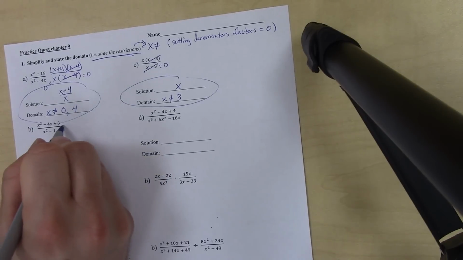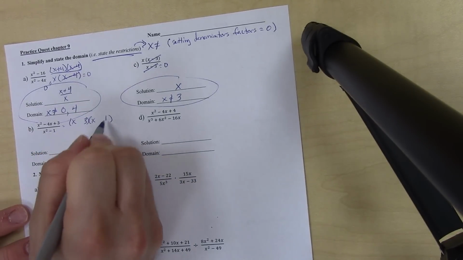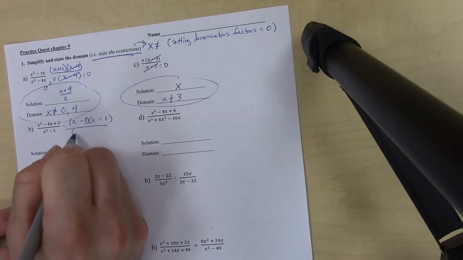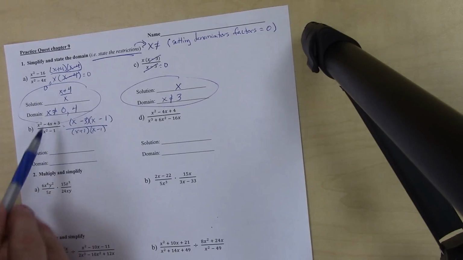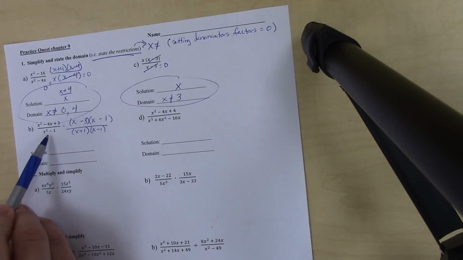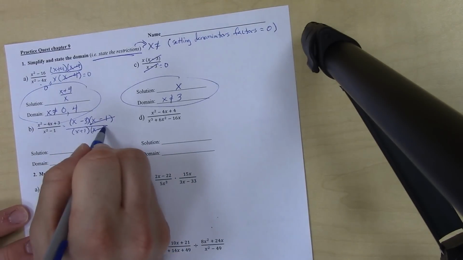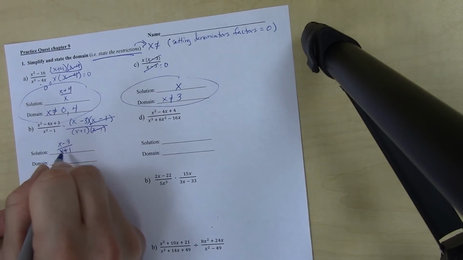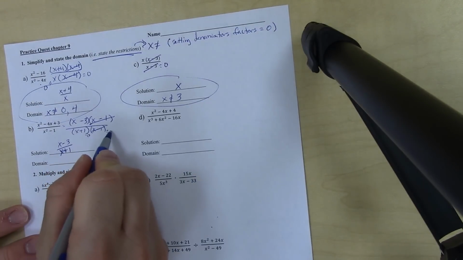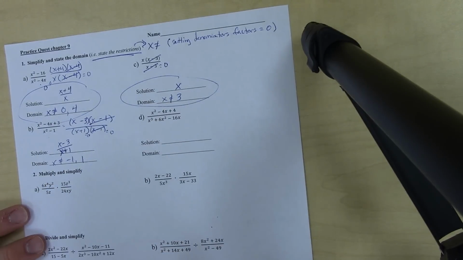The solution here, well, let's factor the top, x and x, 3 and 1, minus minus. This is x plus 1, x minus 1. It's a difference of squares. Anytime you see two terms, it's either x plus x minus or it's a GCF. Okay? So in this case, these cancel. I get my solution of x minus 3 over x plus 1. And set each of these equal to 0. I get x cannot equal negative 1 or positive 1. If you wrote plus or minus 1, same thing.